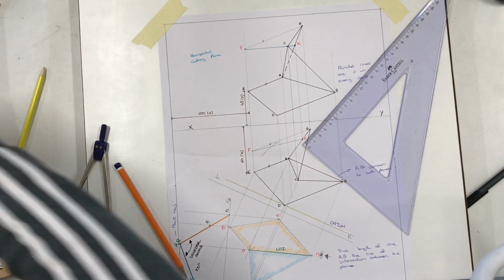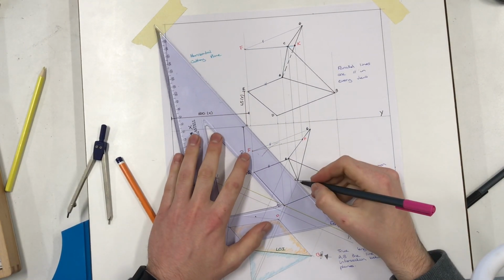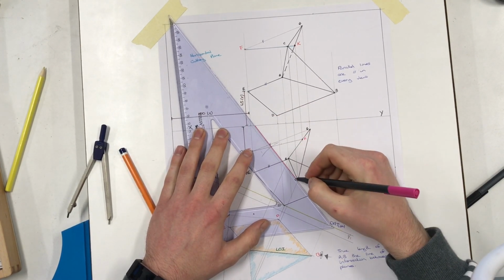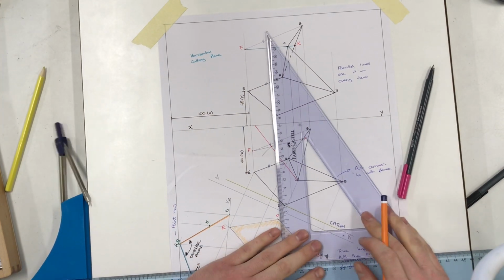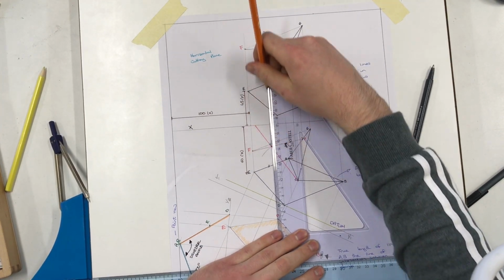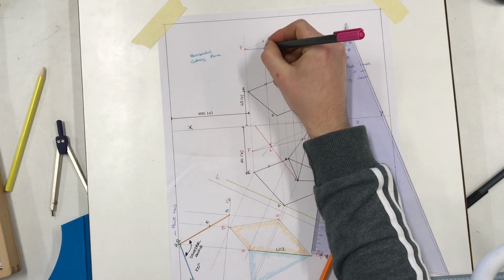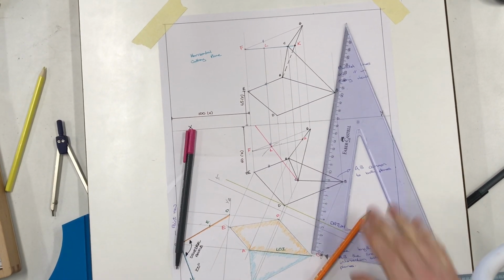Where that arc intersects with my line KF, which is my horizontal cutting plane, I'm going to extend through that, and that line there now indicates the true inclination of the horizontal line to the vertical plane.